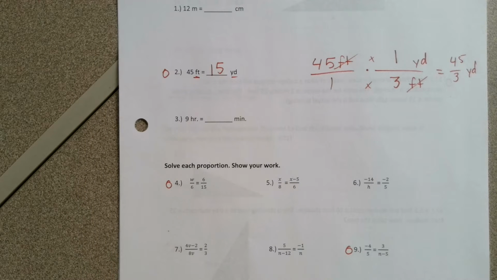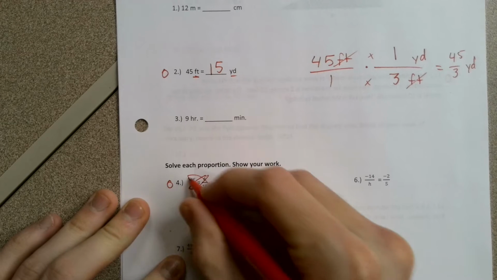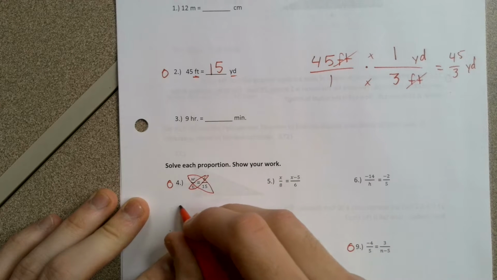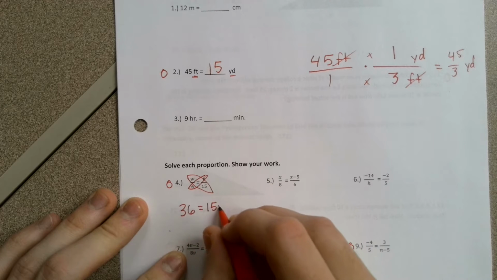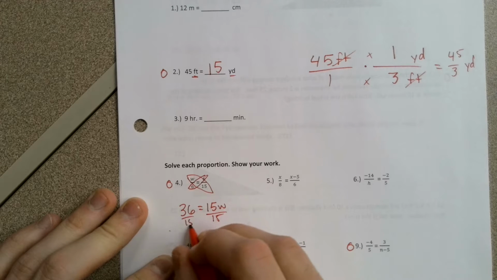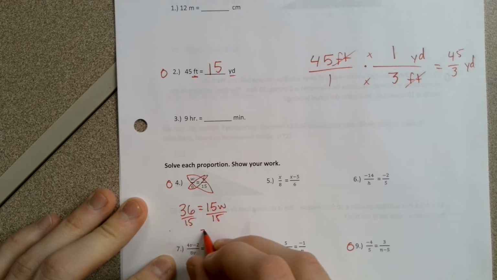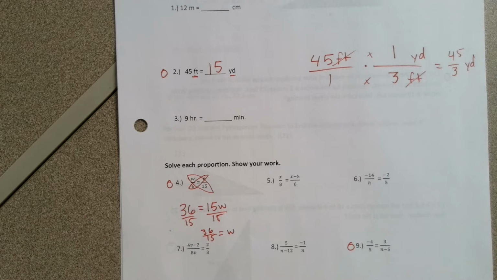All right, on to our proportions. We did this last week. For these, the one thing that's important to remember is we are cross multiplying here and setting them equal to each other. So we have 6 times 6 on one side. It's going to be 36 equals 15 times W, 15W. Finally, to get W by itself, divide each side by 15. I don't think that's going to be a very nice number for us, so I'm just going to leave it as 36 over 15. I'm okay with that, and we're done. Cross multiplied, set them equal to each other.